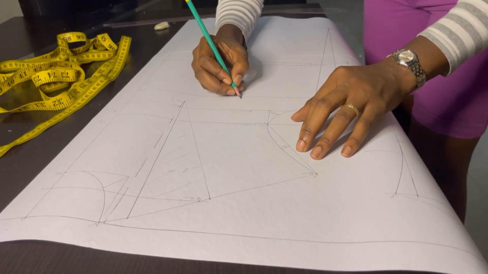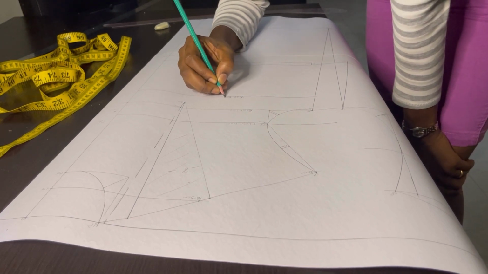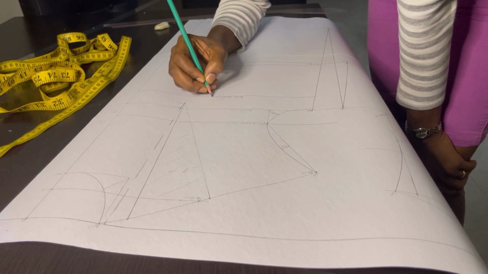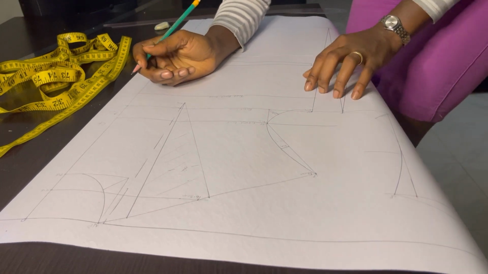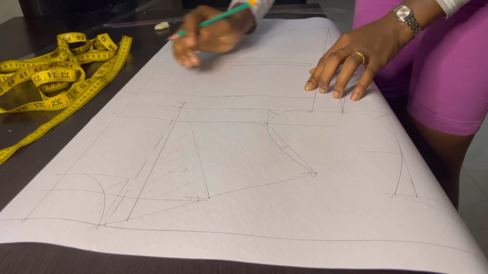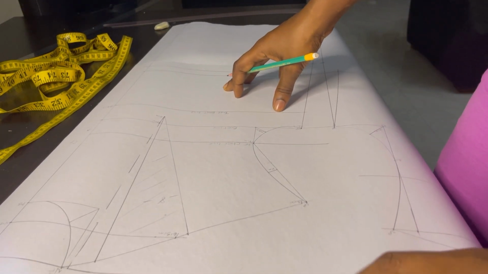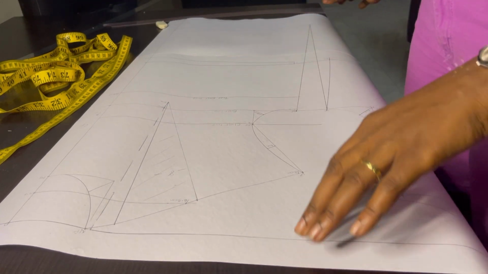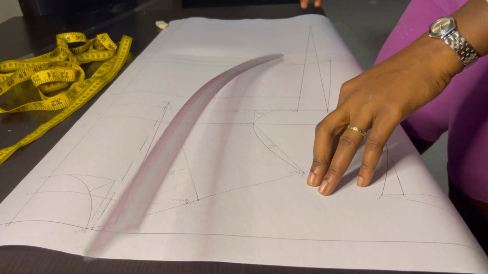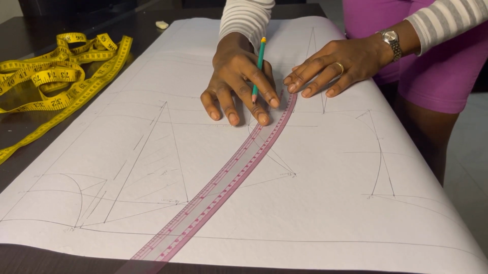Label true bust line. So my true bust line is 30 cm. From here, because we are not pointed at the side, we make it curvy before connecting to your WP.